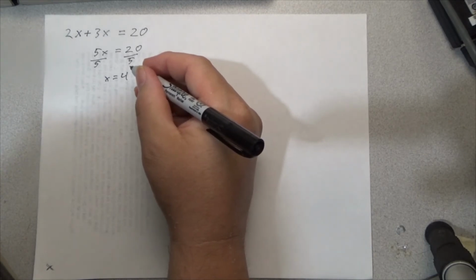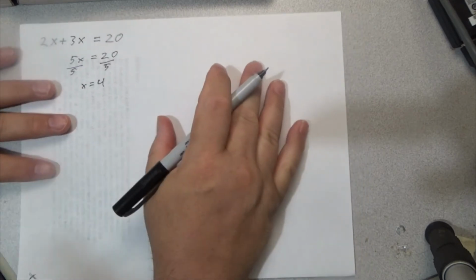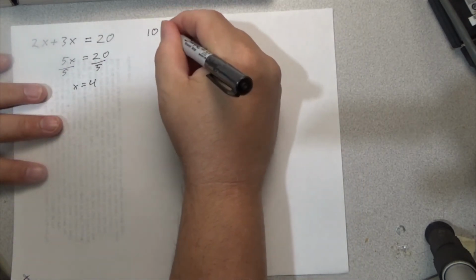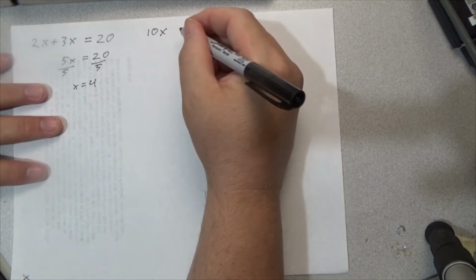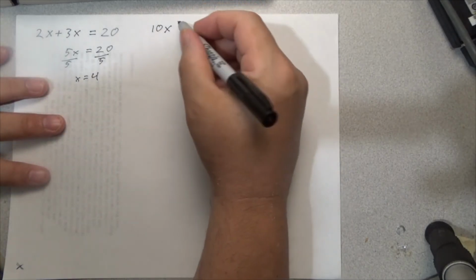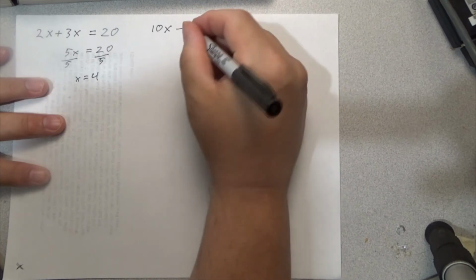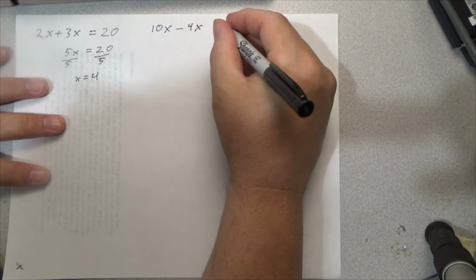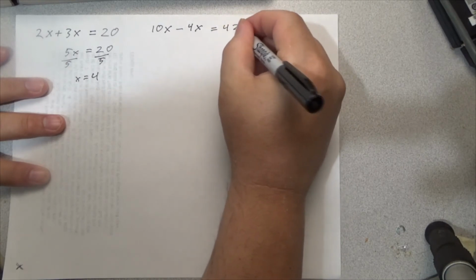Now let's look at 17. 10 times a number. So I'll write that over here as 10 times a number, and I almost always use x. I don't have much of an imagination, so I just use x. 10 times a number minus 4 times the number, 4 times that same number, is equal to 42.